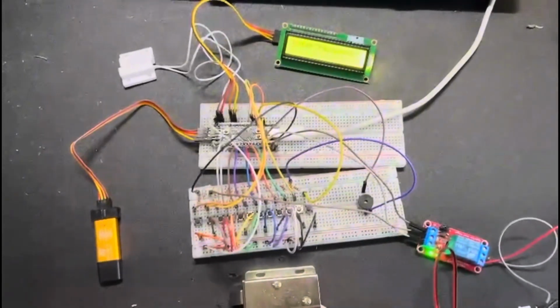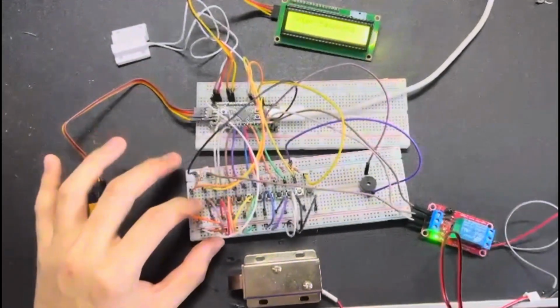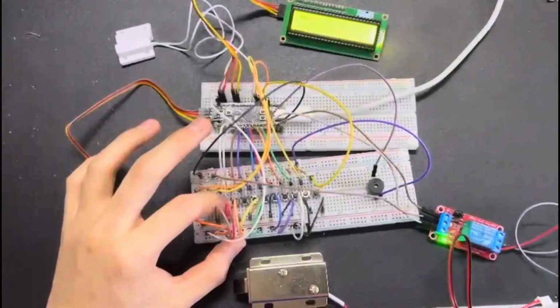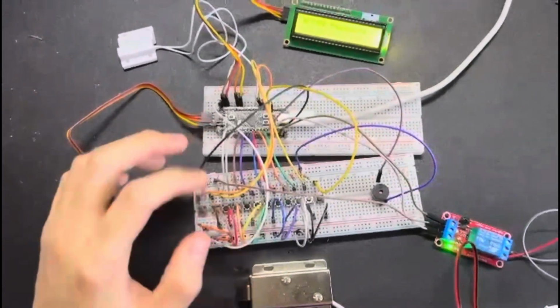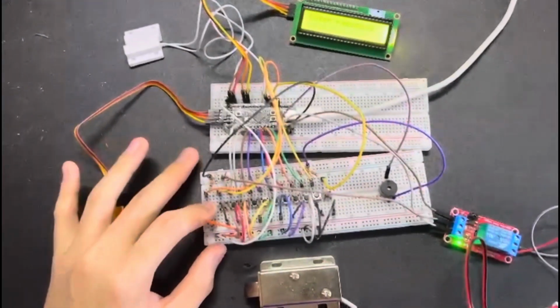Now I'm going to demonstrate how our door lock can change the password. At first, if you long press the reset button for 2 seconds, it will show enter old password. Firstly, I purposely enter a wrong password. If we enter a wrong password and press enter, it will show wrong password, and it jumps back to the enter password state. If you want to change the password, we need to long press the button for 2 seconds again.